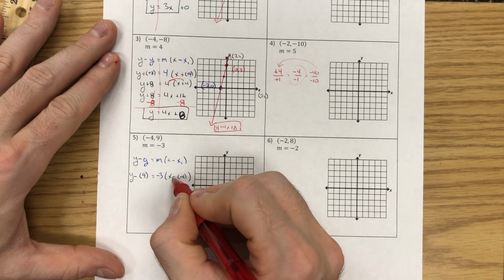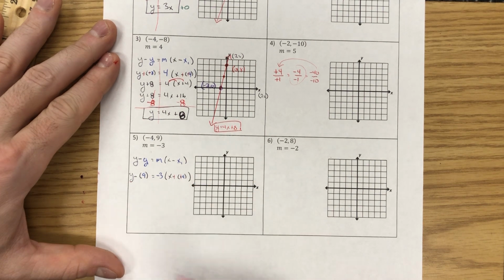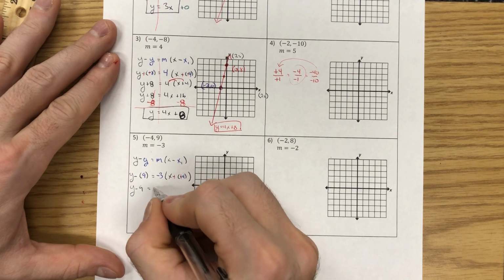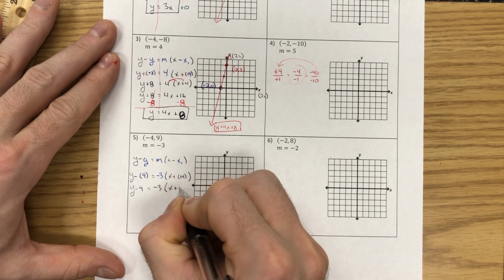We notice that I have a double negative over here, not over there. So the left side does not change, it stays y minus 9, but the right side turns into x plus 4.